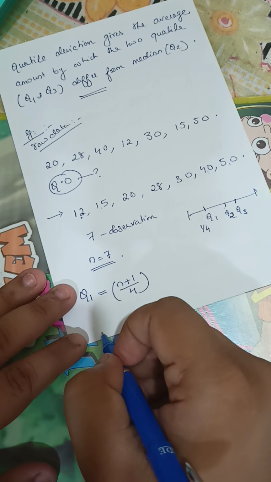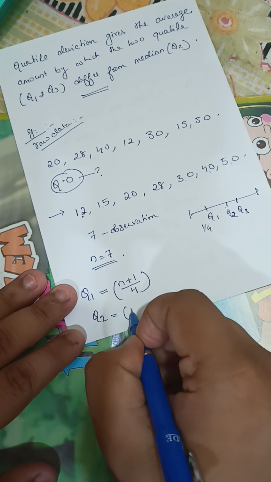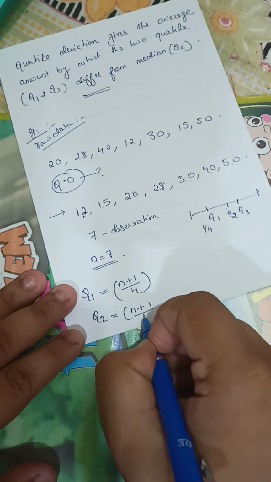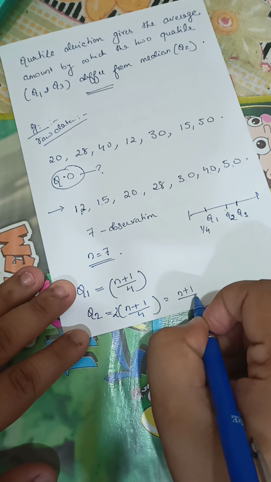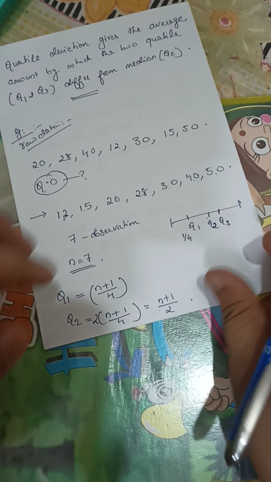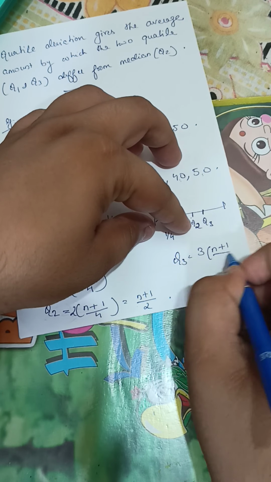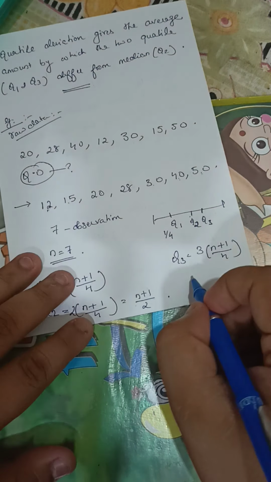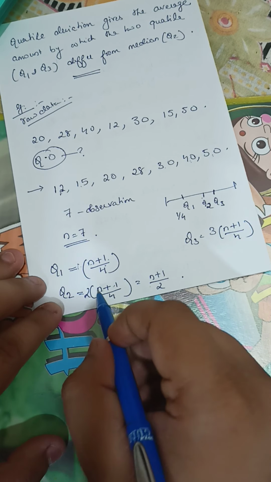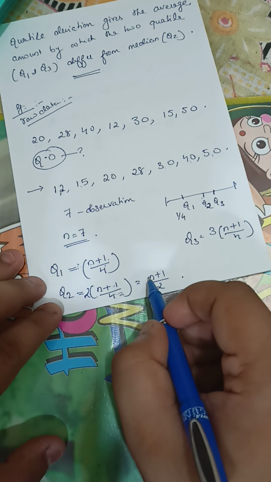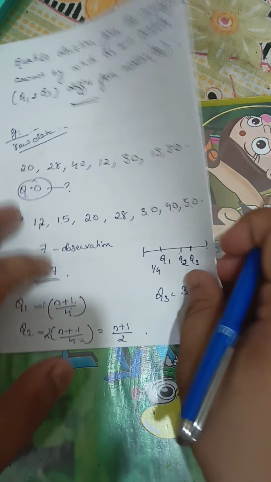Q2 is 2 into (n plus 1) by 4, where the 2s cancel, so it becomes (n plus 1) by 2. Q3 is 3 into (n plus 1) by 4. This is the formula.